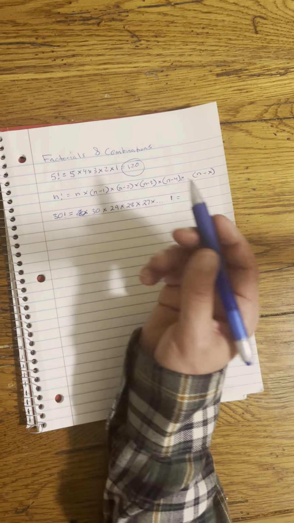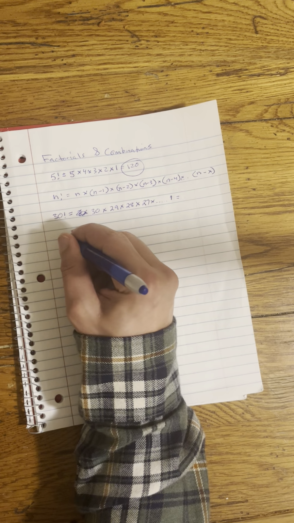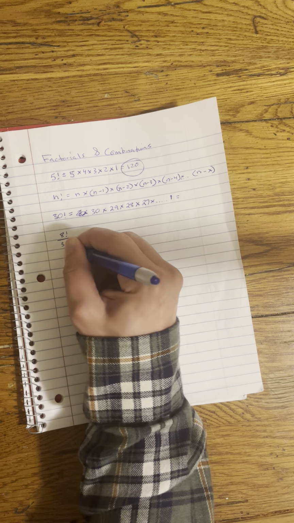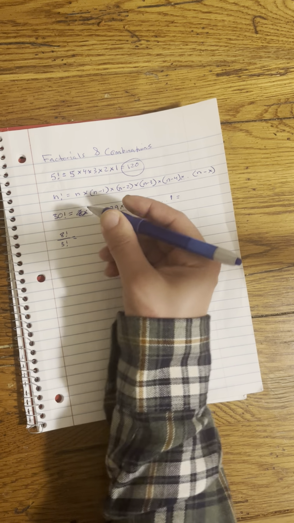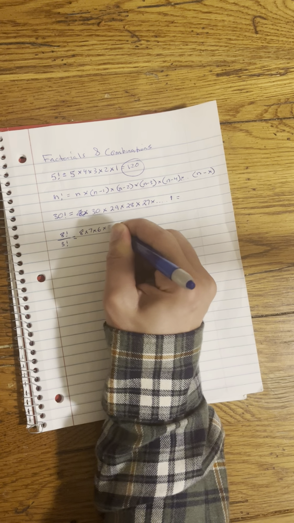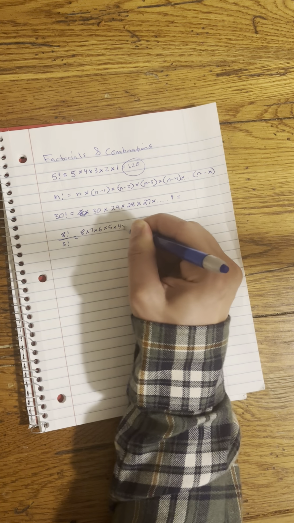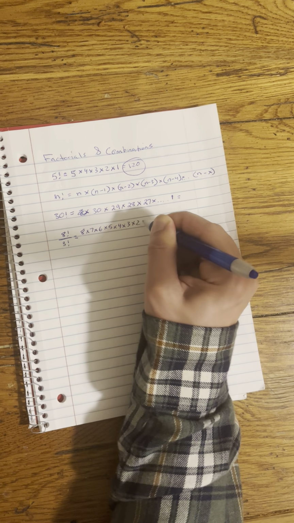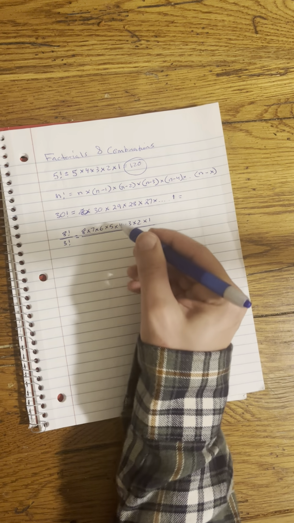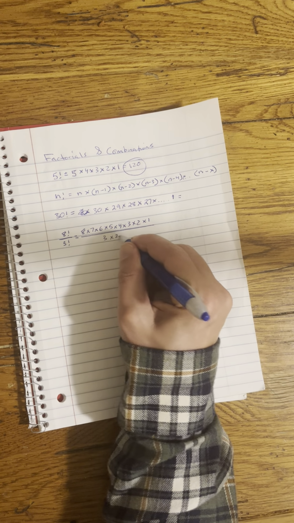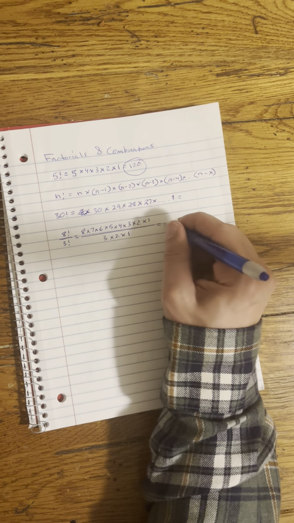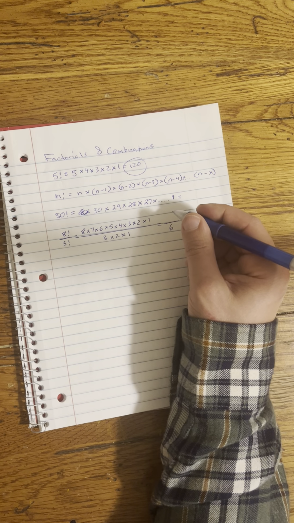The next type of factorial is a fraction factorial, which you could see, 8 factorial over 3 factorial. So, this equals 8 times 7 times 6 times 5 times 4 times 3 times 2 times 1 all over 3 times 2 times 1. 3 times 2 we know is 6.